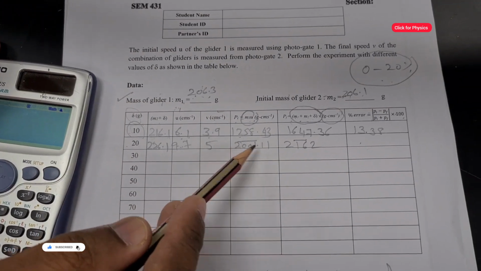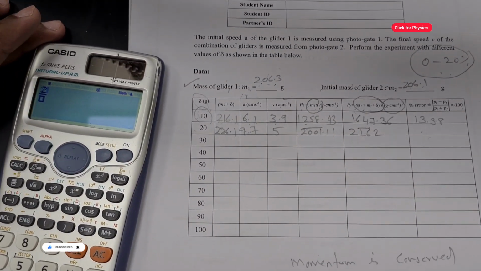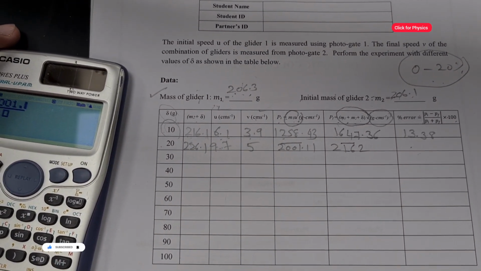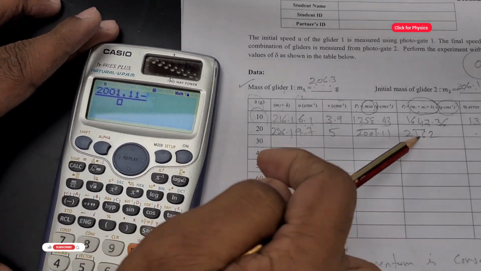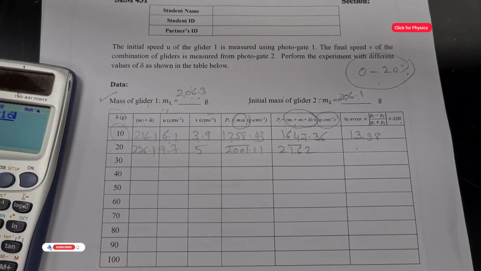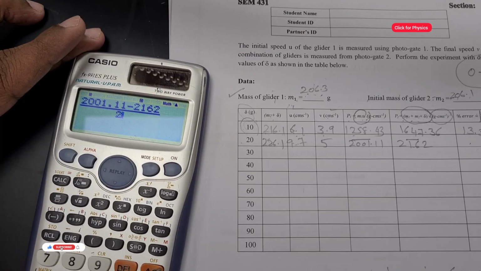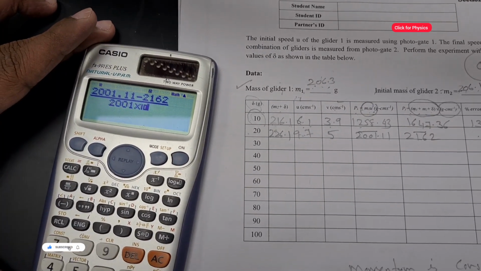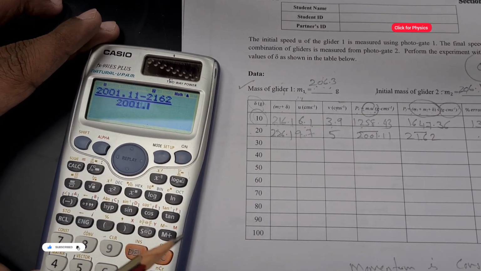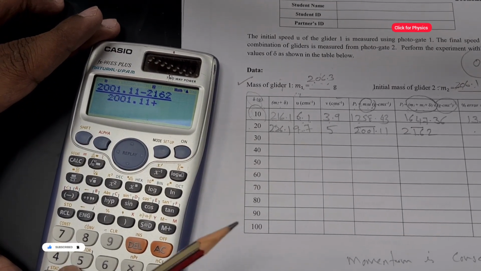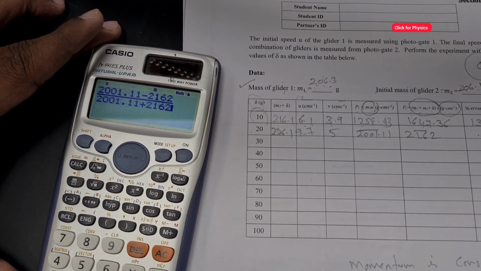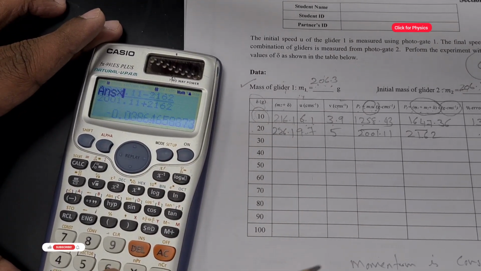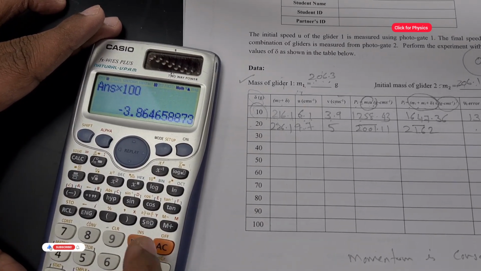Initial momentum minus final momentum: 2001.11 minus 2162, divided by initial momentum plus final momentum: 2001.11 plus 2162, multiplied by 100.